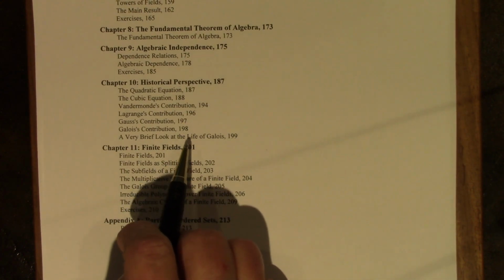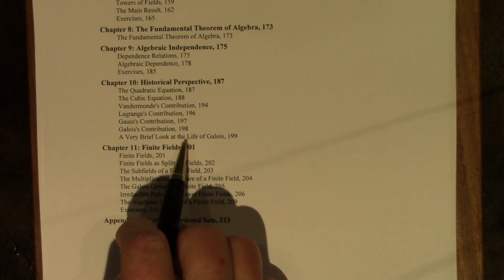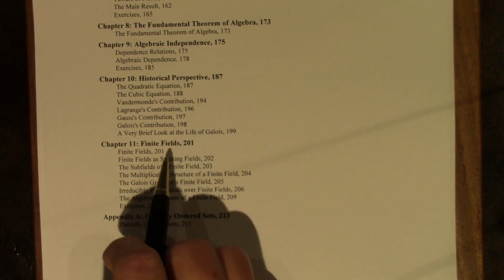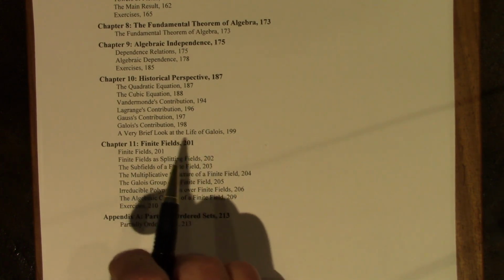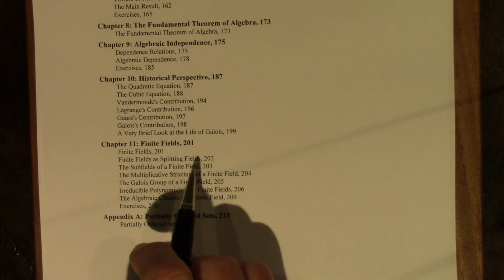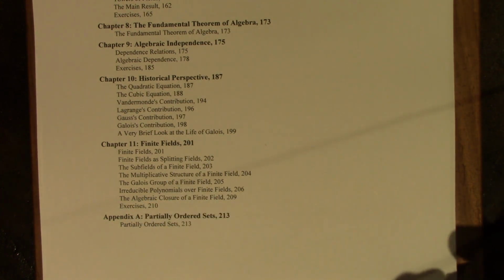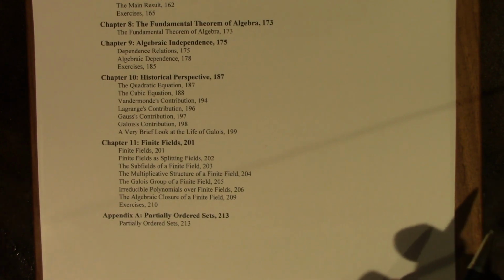Also, a very brief look at Galois' life, something you could easily find on the internet. And finally, a chapter on finite fields. Finite fields are very interesting gadgets, and they have significant applications to other areas of mathematics.